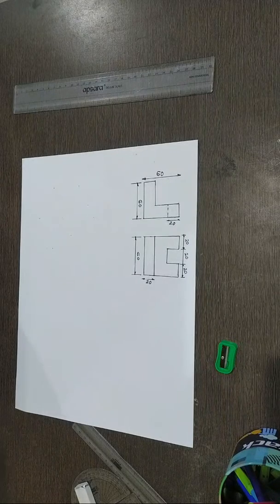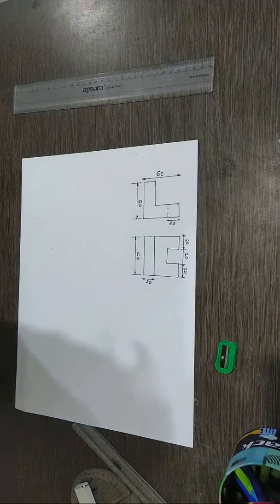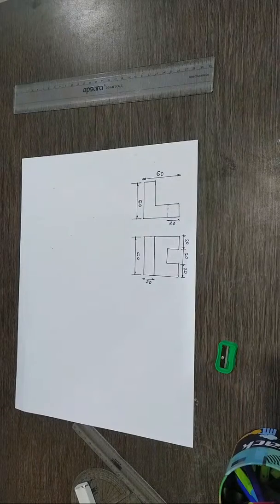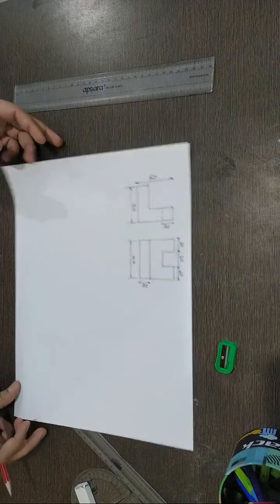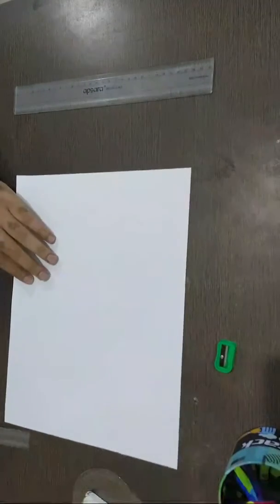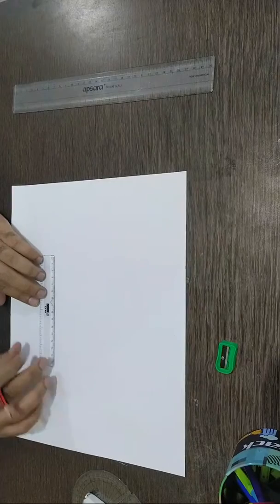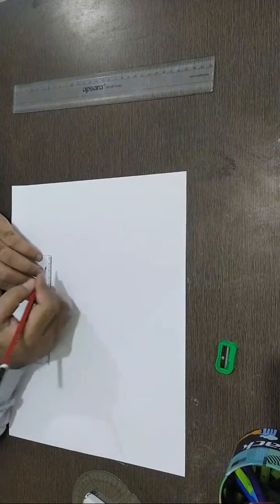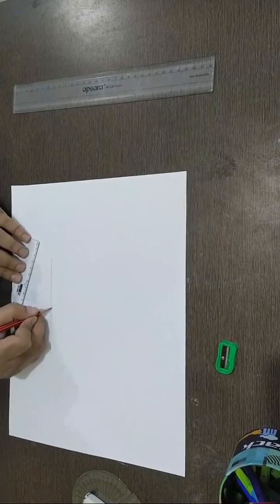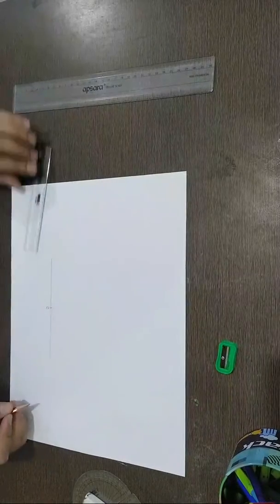So first we'll see once again how to draw an isometric box. Before we go with this problem, we'll see how to draw an isometric box given length, width and height as a dimension. So let us consider I need to draw one box. I'll draw one reference horizontal line with O as origin.